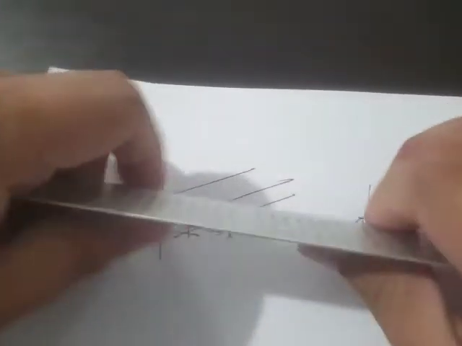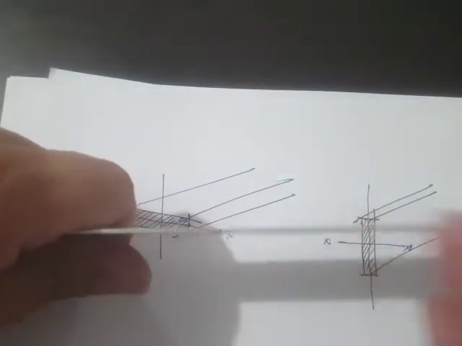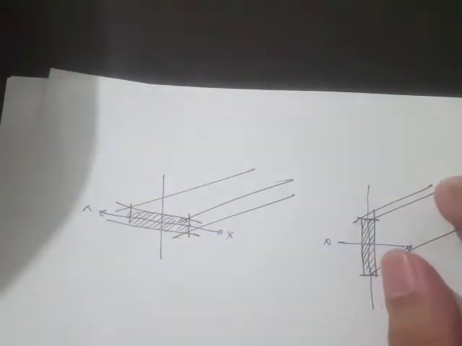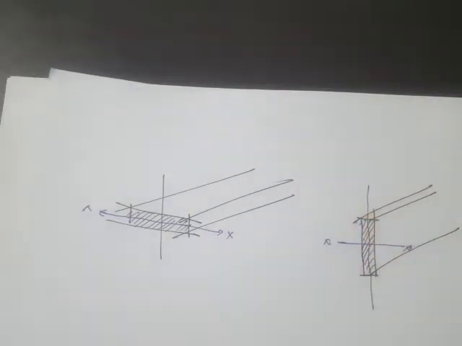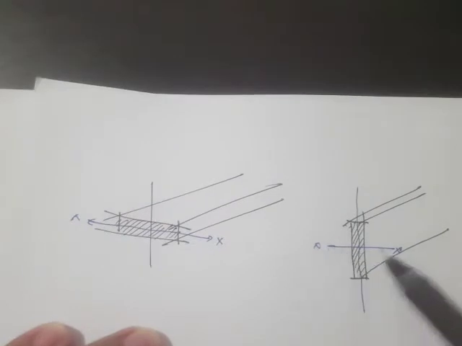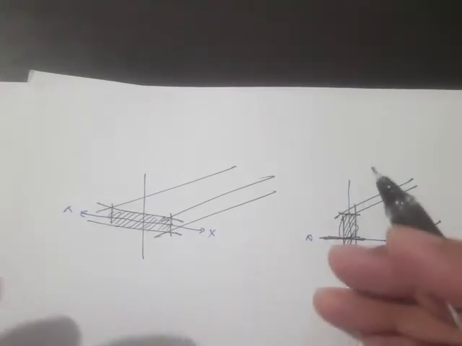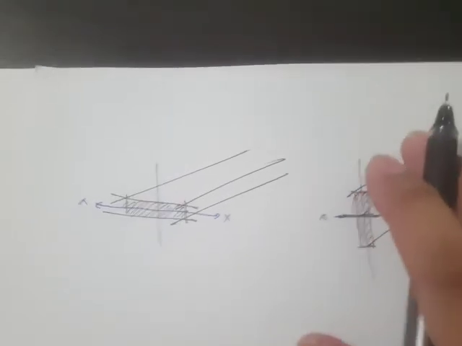If I bend it like this, it's hard, right? But if the axis of rotation is here, and this is the position of the cross-sectional area, it is much easier. So what that means is that if you have more area away from the axis of rotation or the neutral axis, that's going to be more stiff. Okay, so somehow that's a measure of flexural resistance.